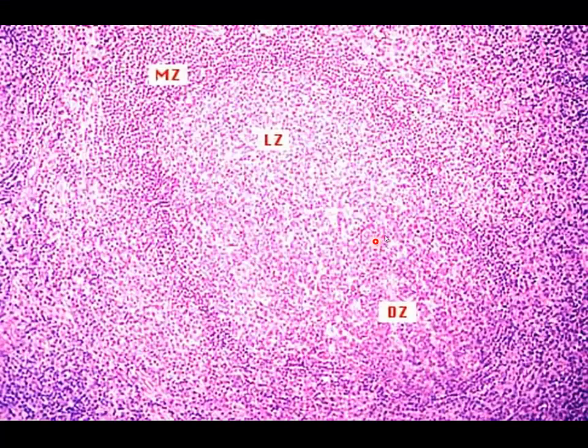So here we have a secondary lymph nodule. Here we have the dark zone. They call this the light zone. This is the mantle zone they're talking about around, or the corona. And this light zone we divide into the basal light zone and the apical light zone. That's just not illustrated here with labels.